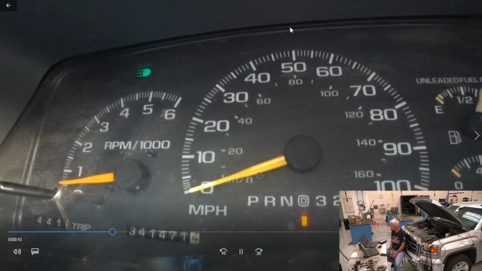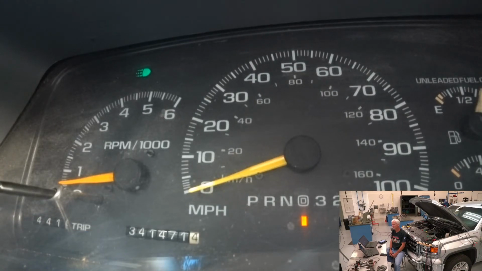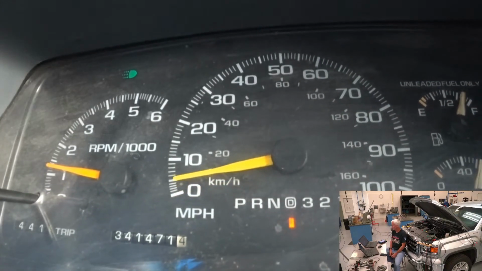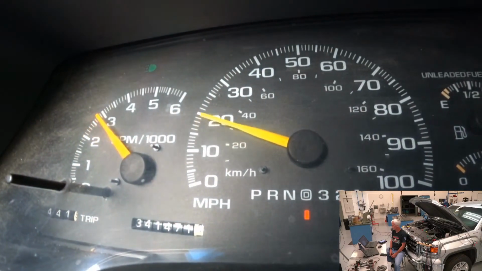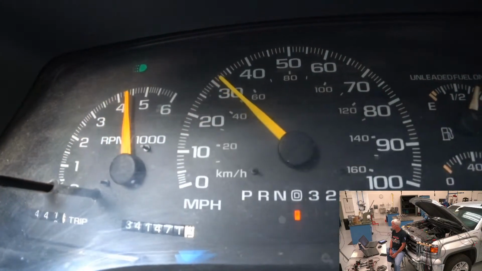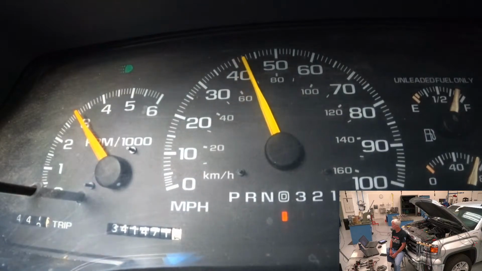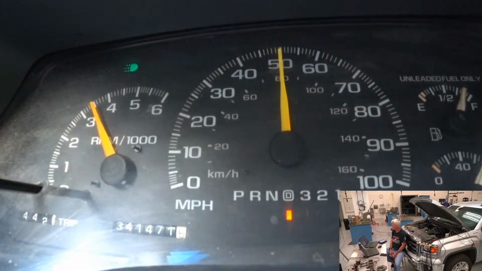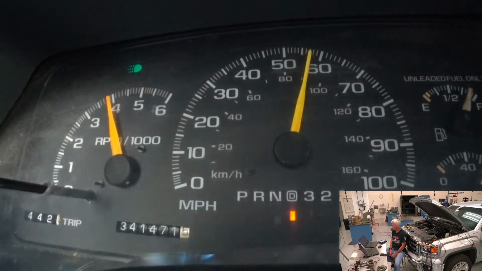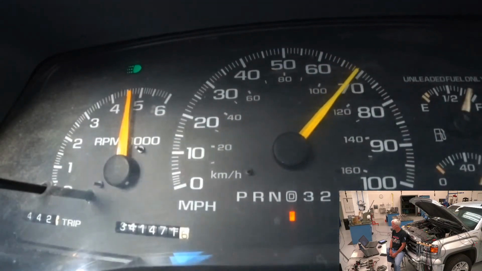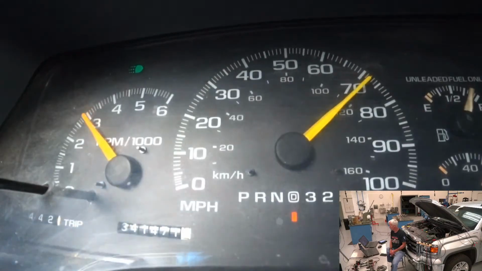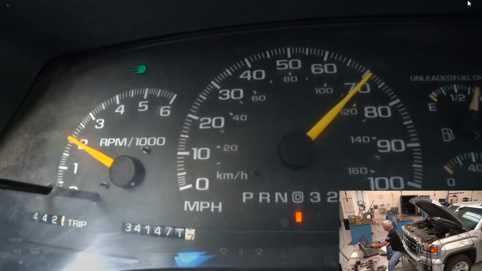You can see I've got 341,000 miles. It's just barely broken in. It's fresh. And there I go, I'm accelerating, and I go wide open throttle. Look at that acceleration, and it shifts right at about 5,000 RPM. Then it's climbing up to, I think I chickened out. Once it got to about 70, I didn't let it keep going, but it was about 5,000 RPM also at 72.